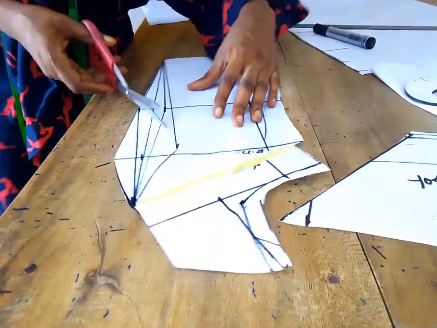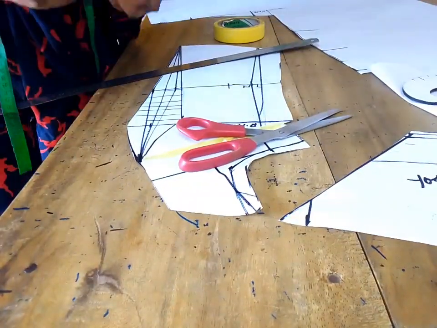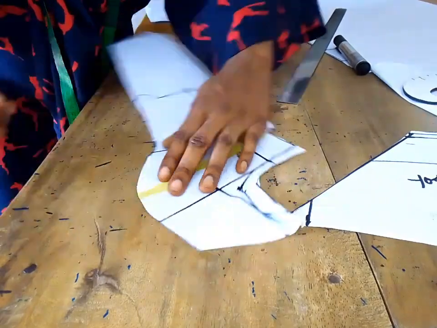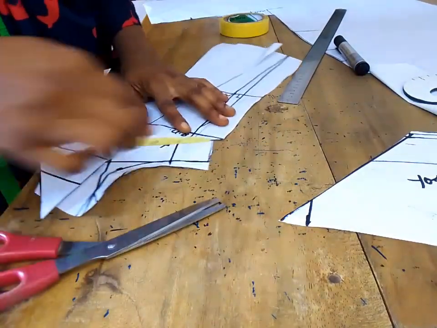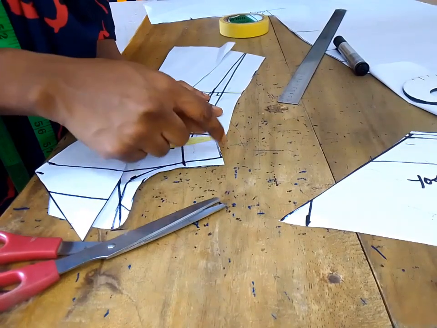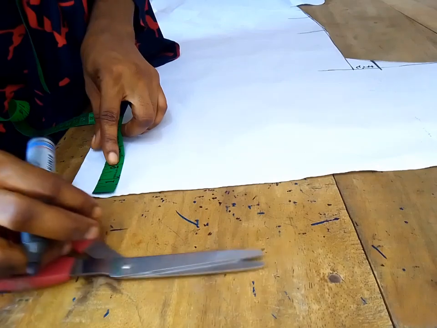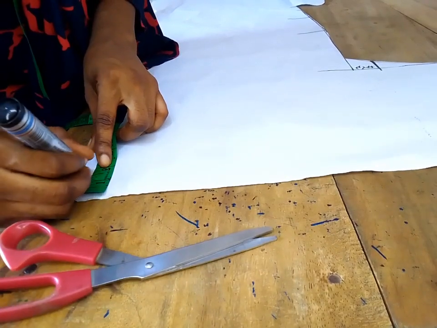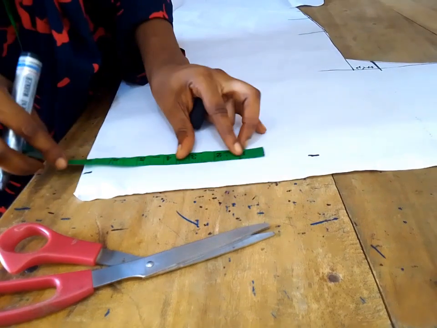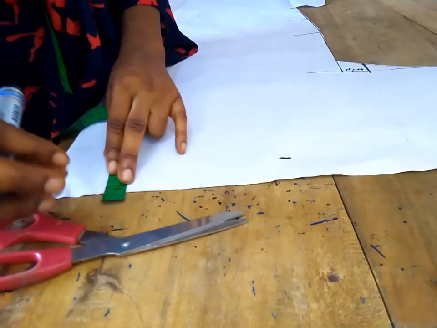The dart is closed, so I'm going to go ahead and use my masking tape and tape it down. So I'm done doing that. I'm going to cut it out now. You can see I'm getting rid of the dart. Okay, just like you see me do. So I'm done cutting the front. Look at it now. So I'm going to add like half inch on the side bust, because it has reduced.